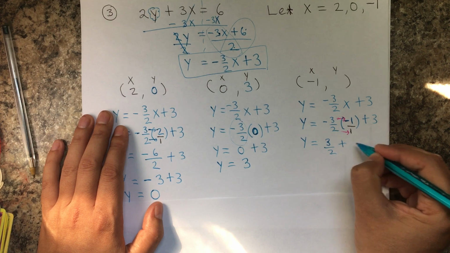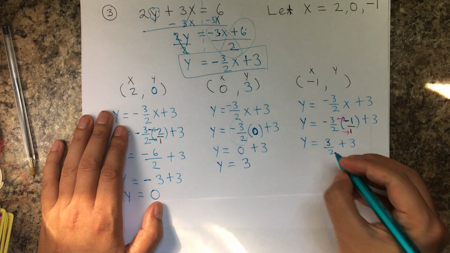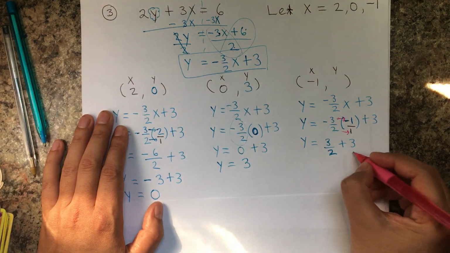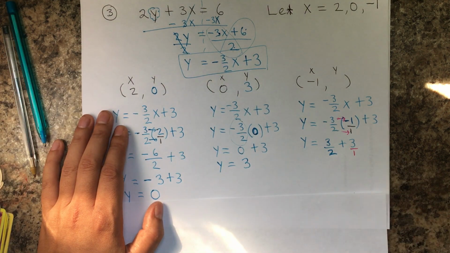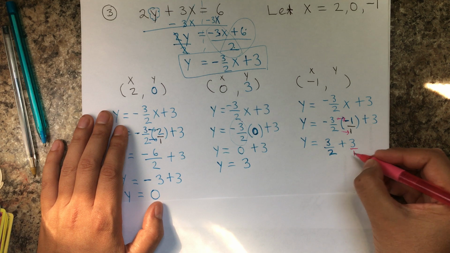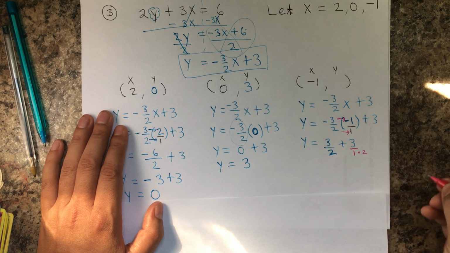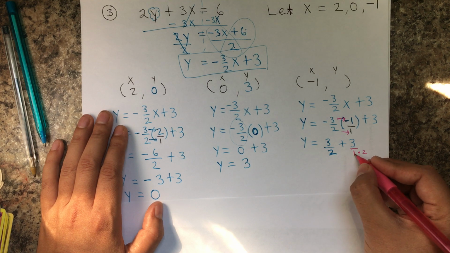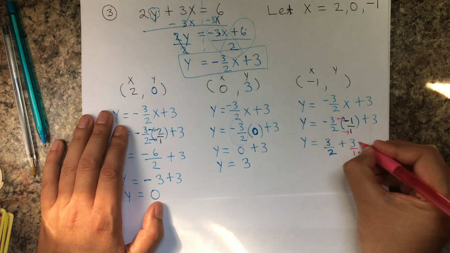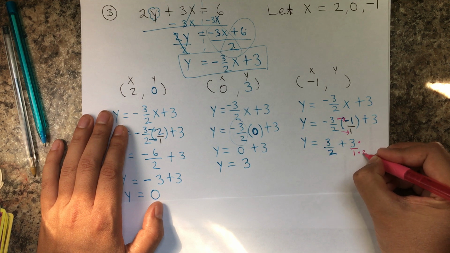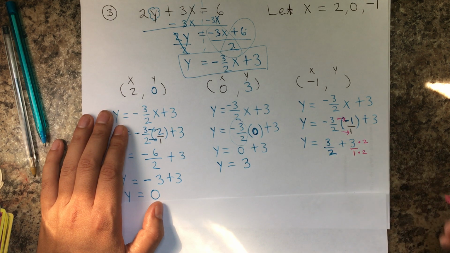Now we bring down the 3. And we need to make it into a common denominator. So we're going to put this over 1. And how can I make this one become a 2? We can multiply by 2. Because 2 times 1 is 2, and that's what we need. Necesitamos un común denominador. But if we multiply the denominator, we need to multiply the numerator as well.